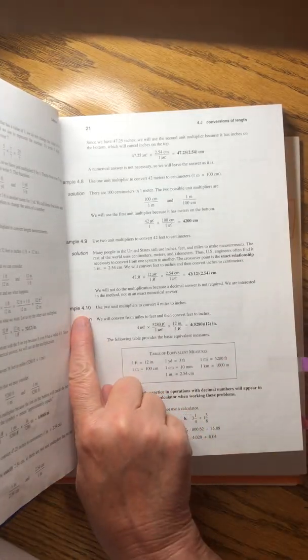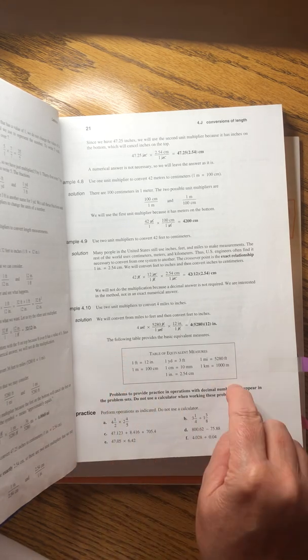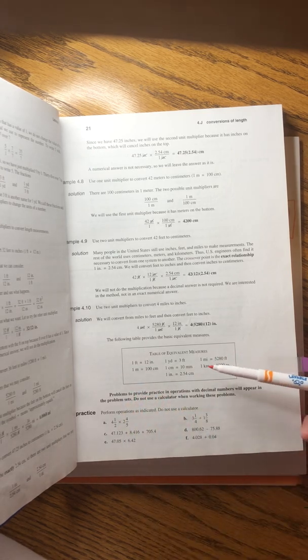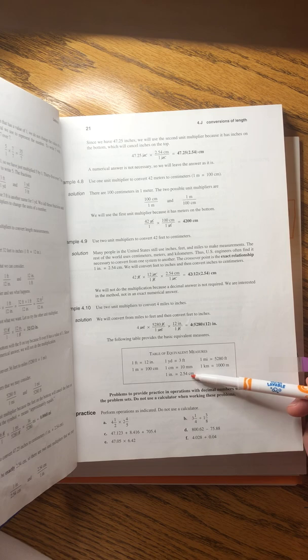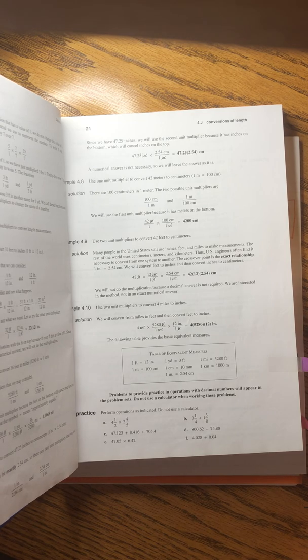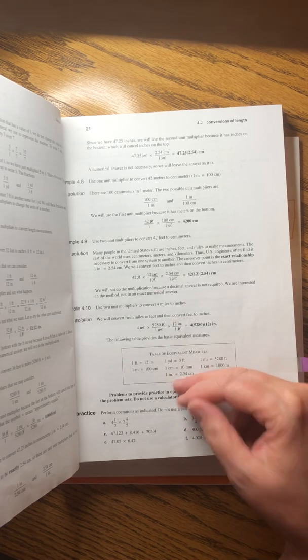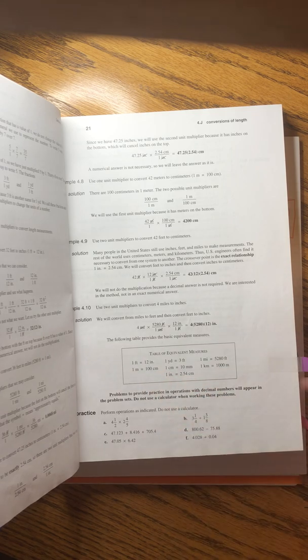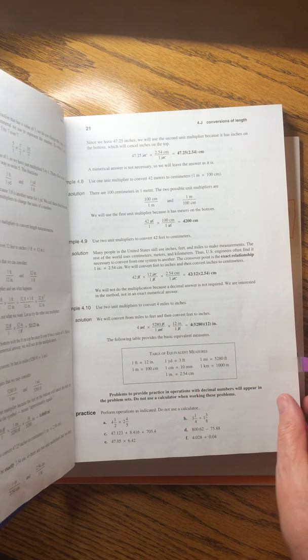I just want to show you this. Right here, after example 4.10, before the practice, is a table of equivalent measures. It just shows you some of these relationships. We already wrote down the relationship between centimeters and inches, and we wrote down miles and feet. You can copy any of these. I mean, you can Google them anytime you want, but here's the thing, you guys, the best way to memorize it is just to write it down and have it. So I encourage you to write down any of these that you don't already know. Like you probably know that there's 12 inches in a foot. But write down any that you don't know in your book, and then you'll always have them close by.